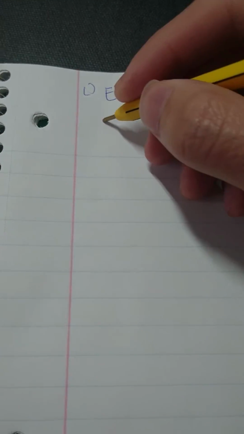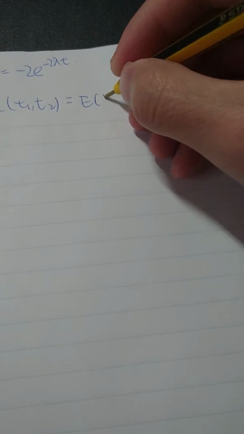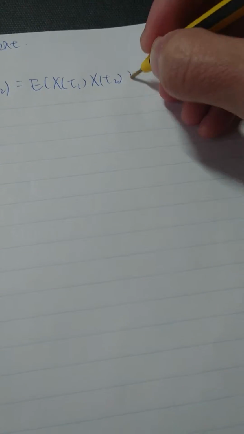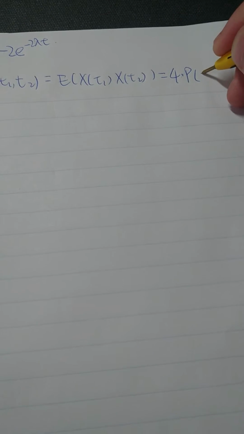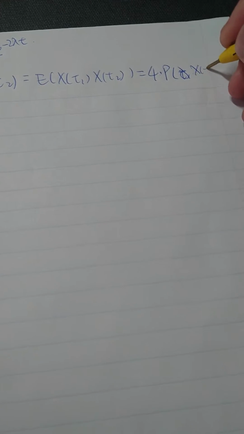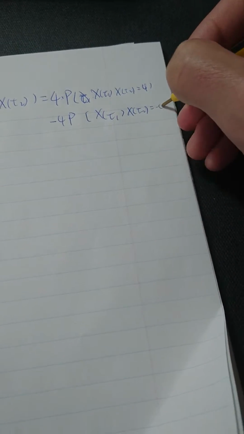So for the third question, we find the mean of Xt will be minus 2 multiplied by e to the minus 2 lambda t, and the autocorrelation of t1, t2 will be the mean of Xt1 and Xt2, which will be 4 multiplied by the probability that Xt1 and Xt2 are equal, minus 4 multiplied by the probability of Xt1 and Xt2 equal to minus 4.